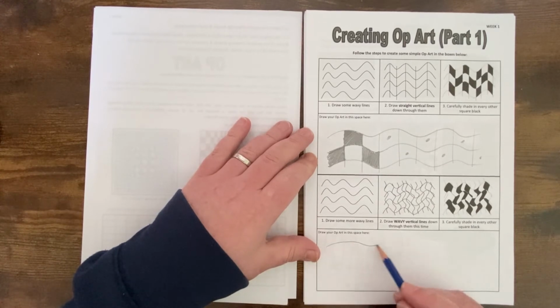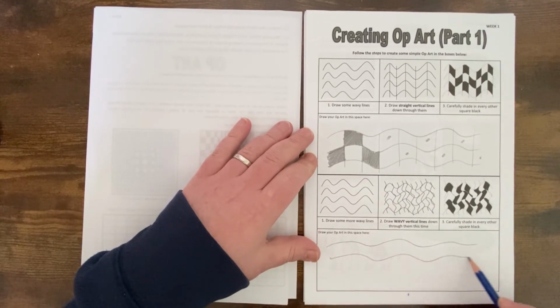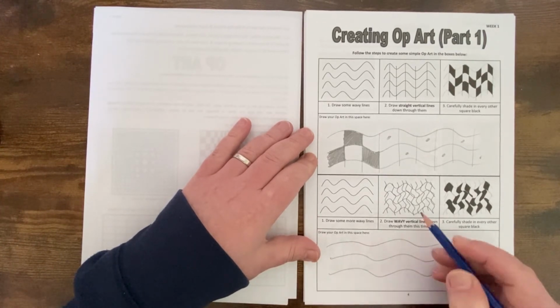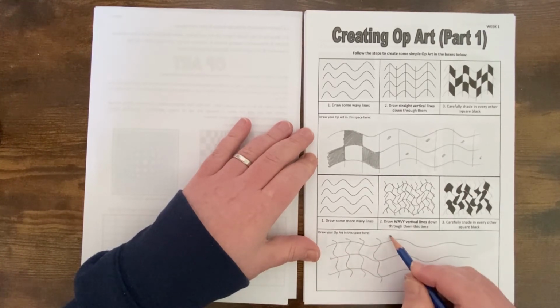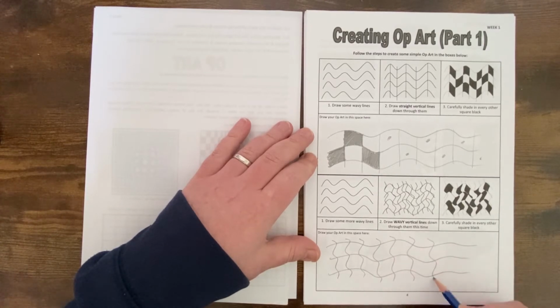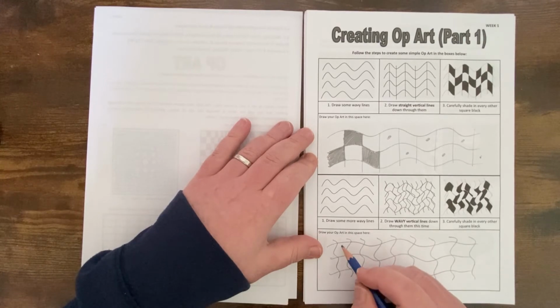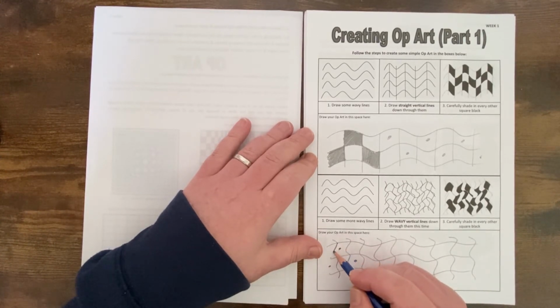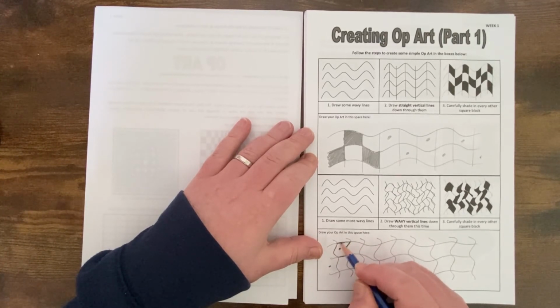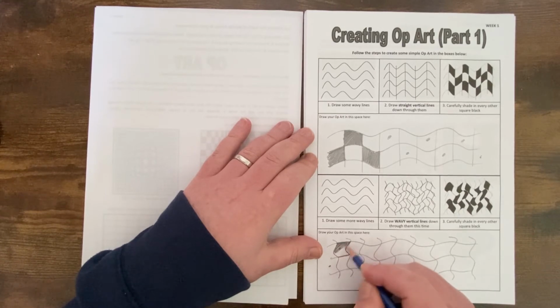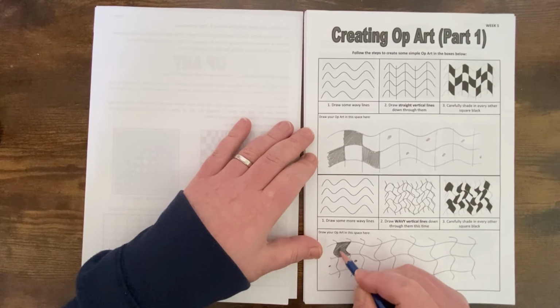Next one, you draw some wavy lines, and then you're going to draw some wavy lines down the way. As you can see, the shapes are all wavy inside. So if I choose this as my black square, then I'm going to follow the wave on the outside. So it's almost like a bent shape. And then shade in.